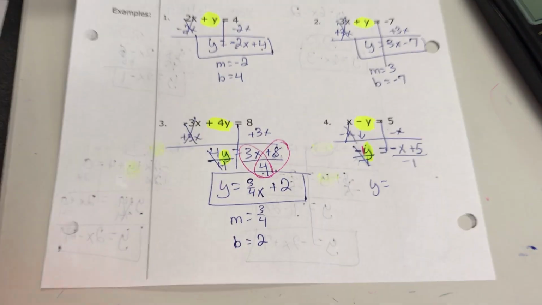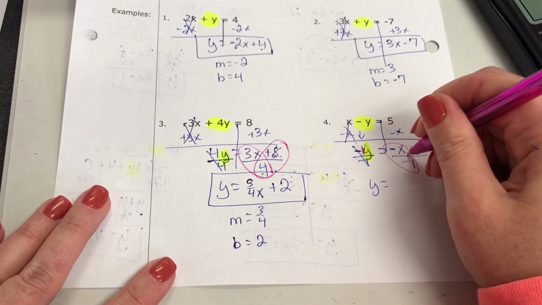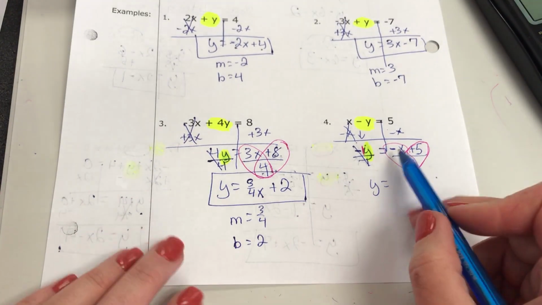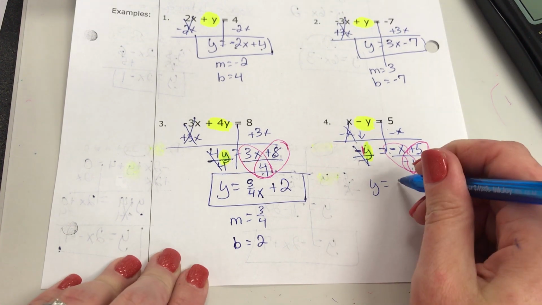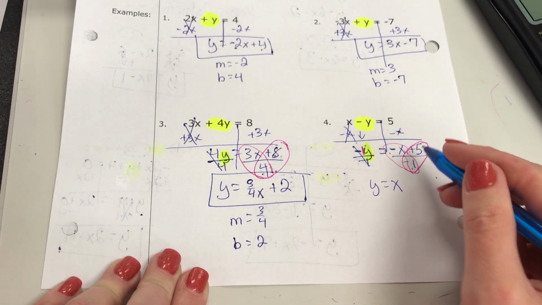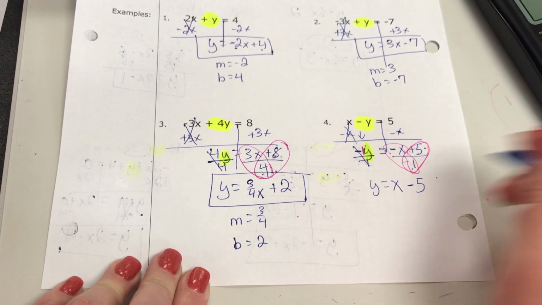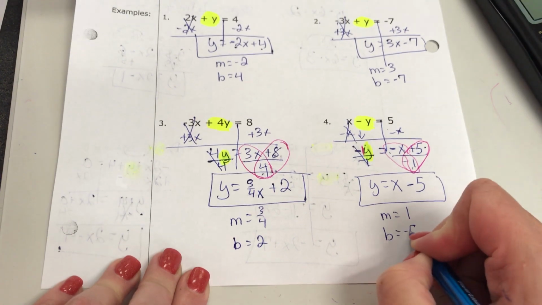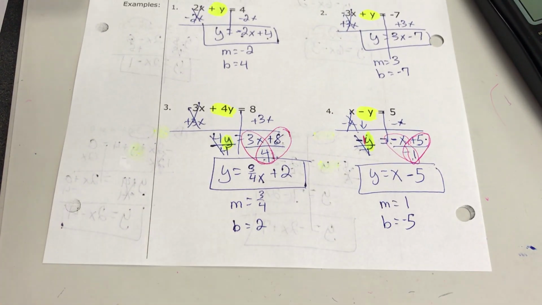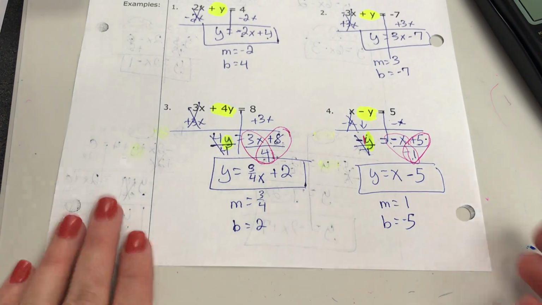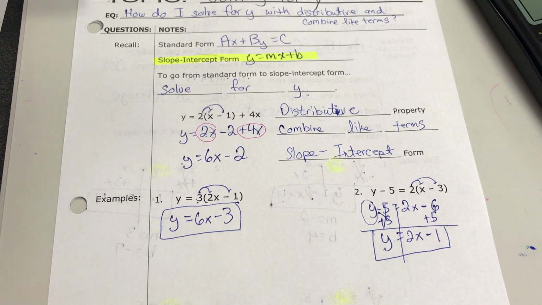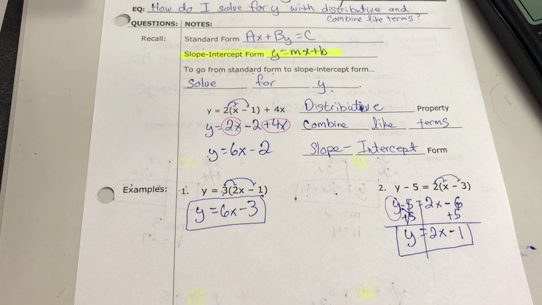That leaves me with y equals, and remember, you heart math. So, whoopsie, get that negative sign in. Okay, negative 1 divided by negative 1 leaves you with a positive x. And 5 divided by negative 1 leaves you with a negative 5. So your m is 1 and your b is negative 5. And that is how you go from standard form to slope-intercept form. And this is how you complete solving for y. You distribute, you combine like terms, then you put it in slope-intercept form. Thank you.